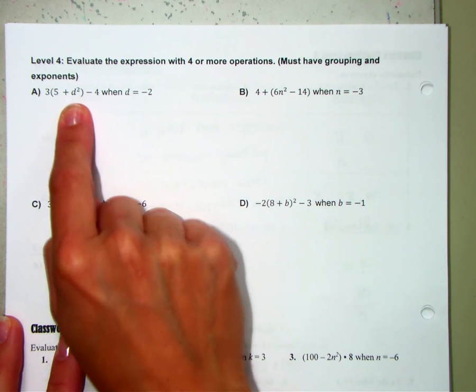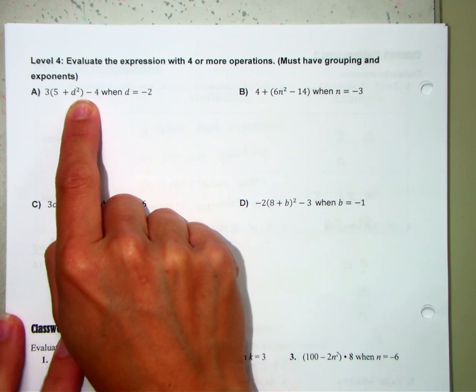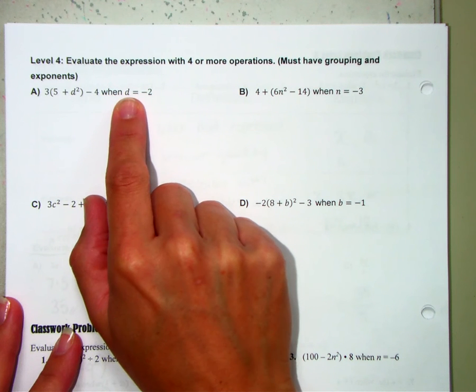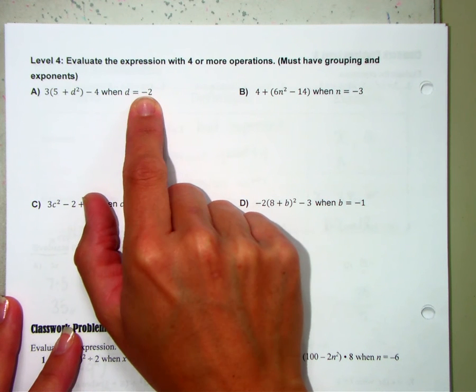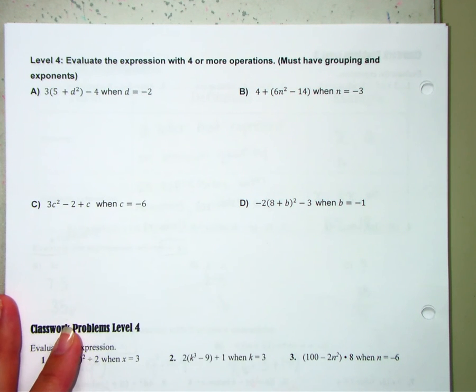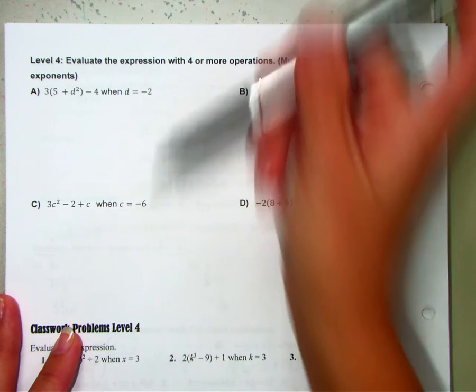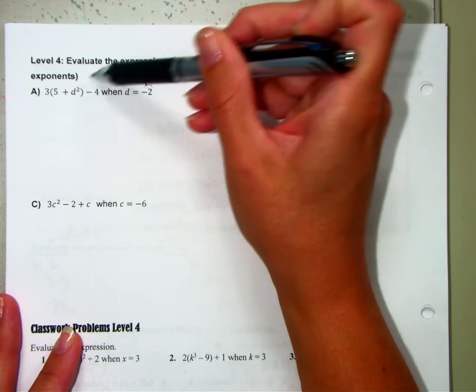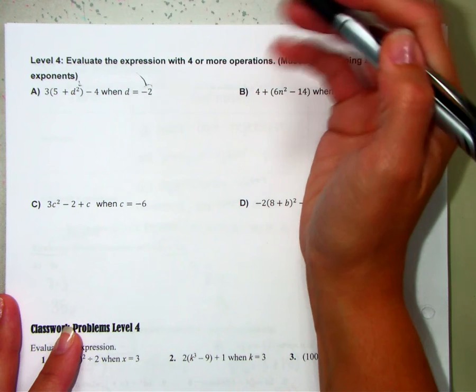So here you're going to see exponents, and the parentheses are the grouping symbols. But we're still evaluating, so it's still telling me to replace the letter D with a -2. Okay, this is especially confusing because we are about to take a negative number and we're going to square it.